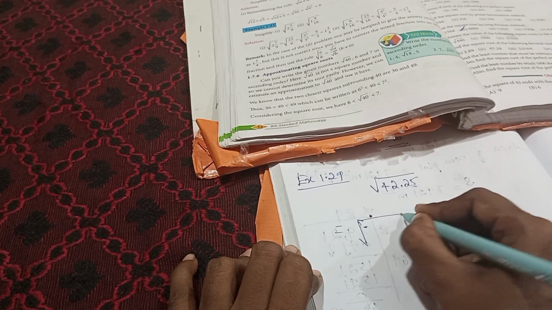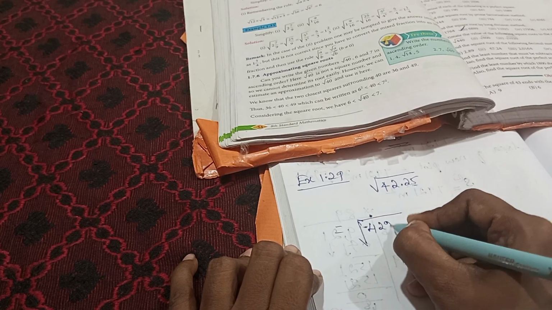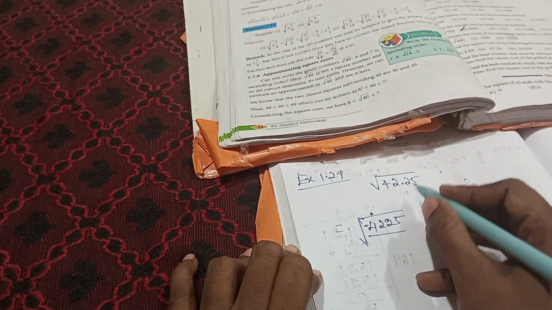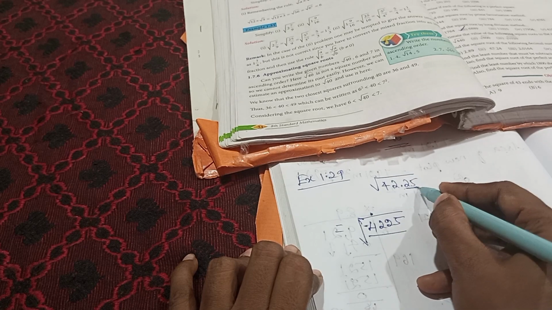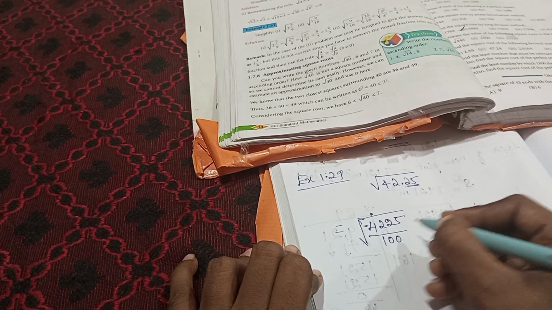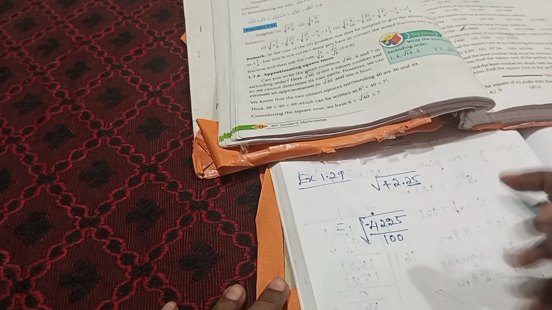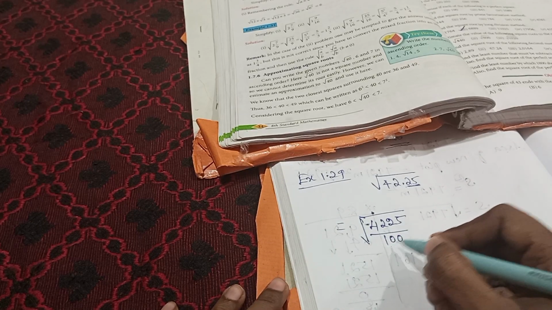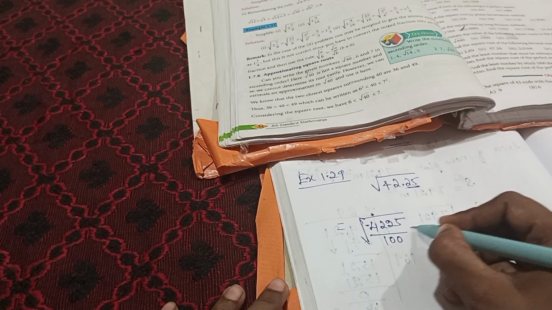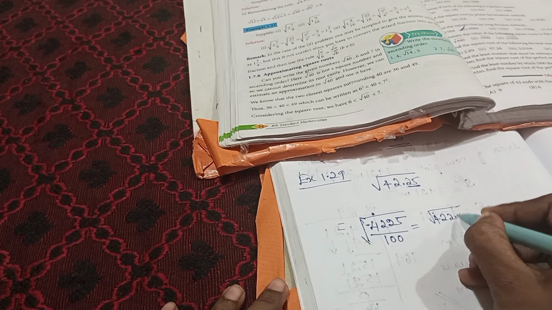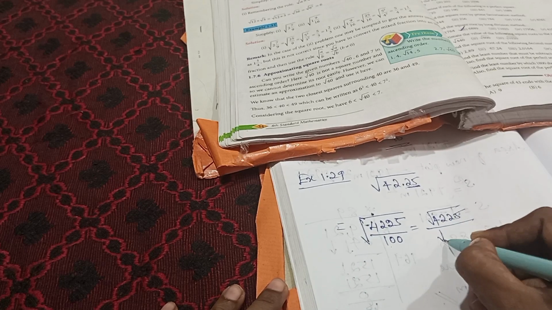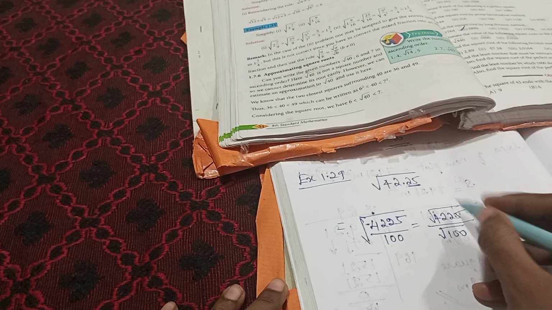Okay, you can write it as the square root of 4225 divided by how many decimal points you have to take. You have to take 2 decimal points, so you can just choose 100. Okay, 100 you have to write down. Now you see this, you have to take the square root of 4225 divided by the square root of 100. You have to just split this here.